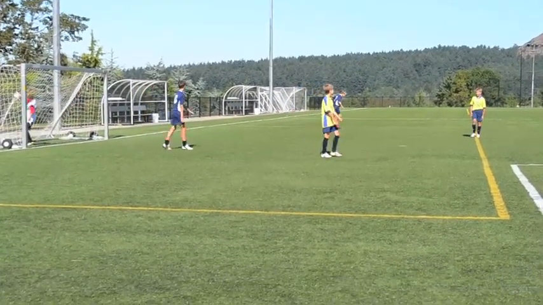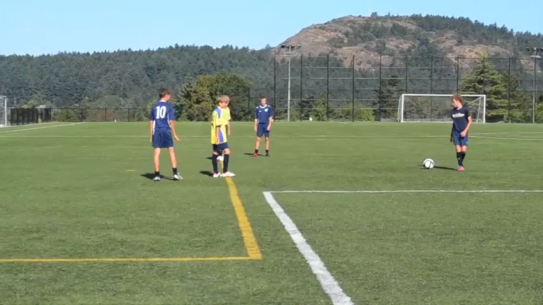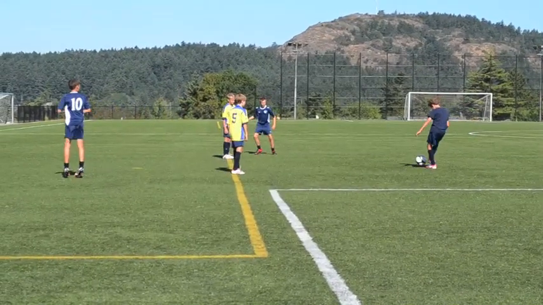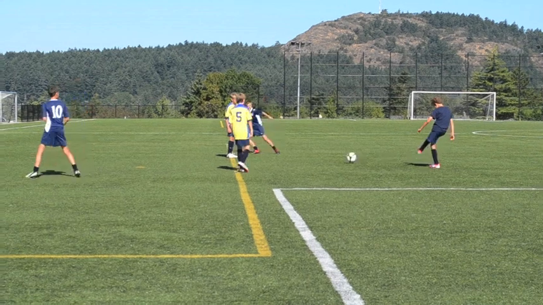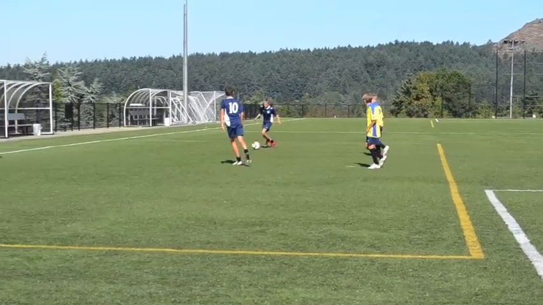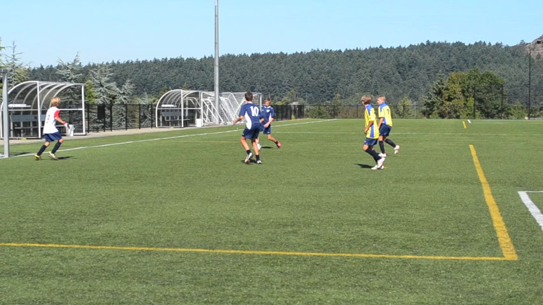In a similar example, number 10 is clearly behind the last defender when the ball is passed to his teammate. As the teammate involves number 10 directly in play, even though number 10 has gotten back behind the ball and is now in an onside position, the assistant referee will flag the initial offside.